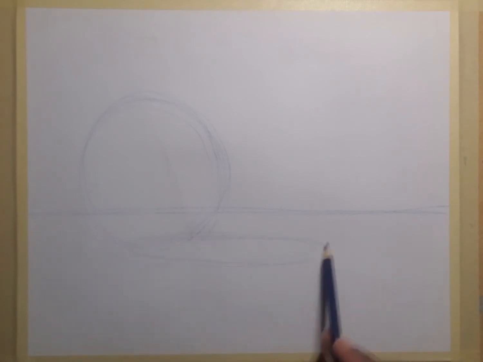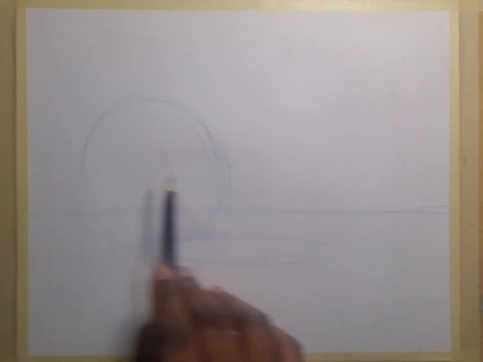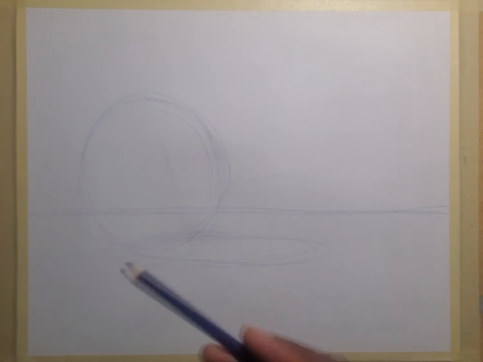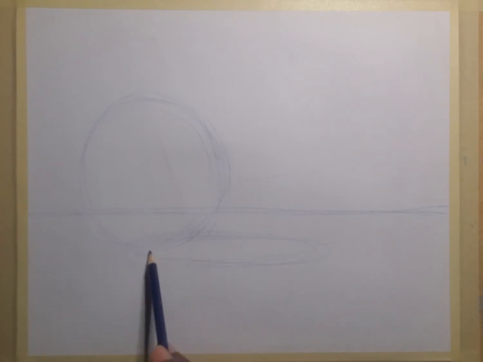cast shadow. The cast shadow is always going to touch the bottom of the circle. All right, it's not going to be lower. It's not going to be down here away from the circle. It's not going to be up here. You want to think that the circle that you're creating is going to be a ball that's touching the table. And just as you look at any cast shadow, it's going to start where that form touches the actual surface. Okay, so we're going to use that. All right, and then from there, let's go ahead and start it out.